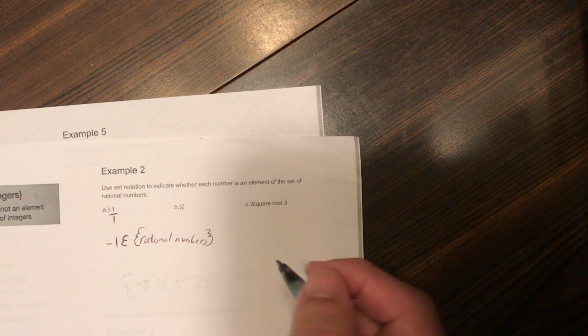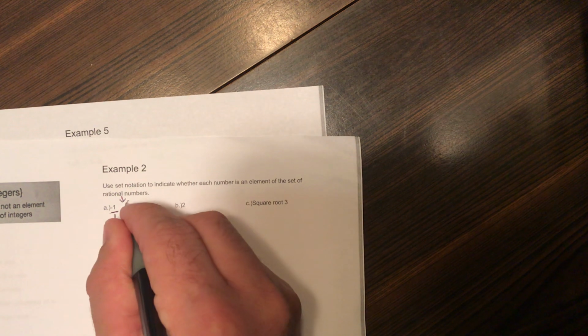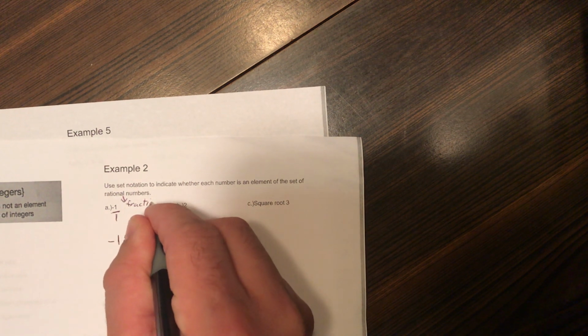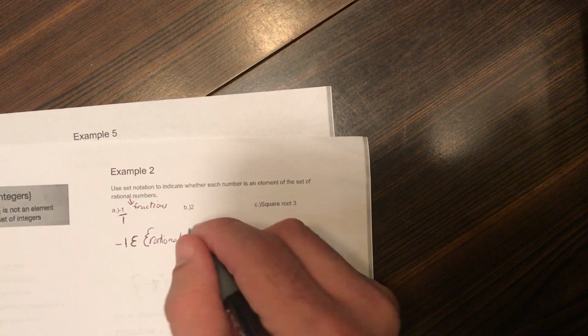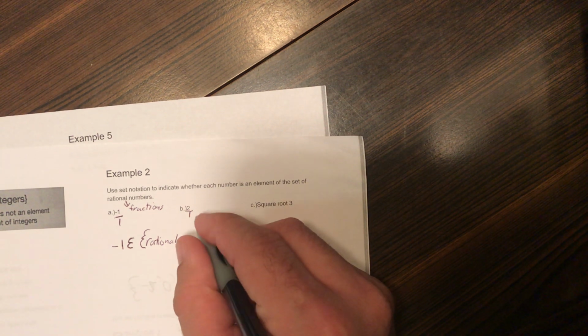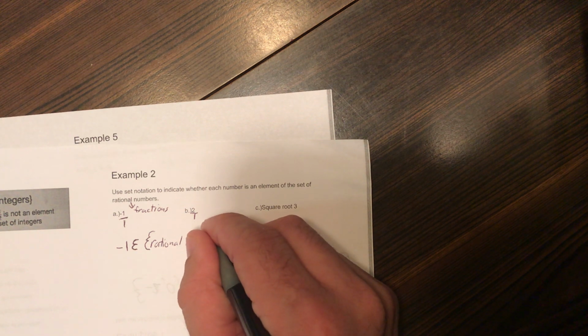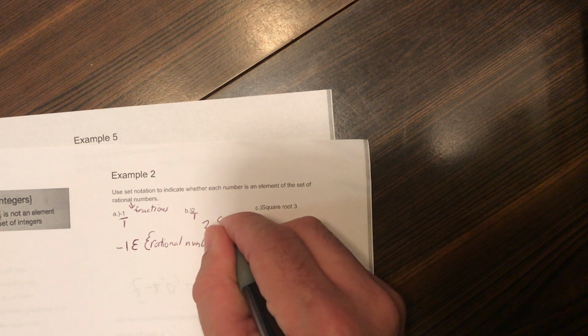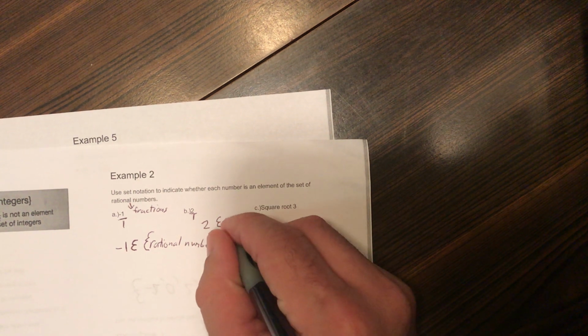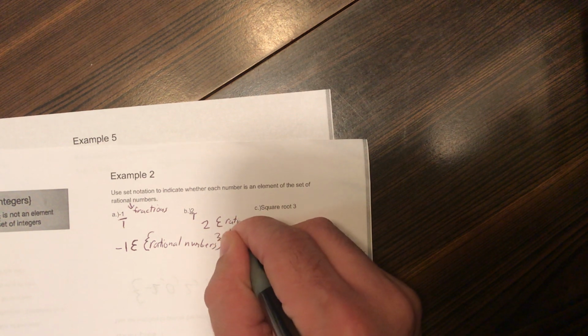Okay, can we make 2 a rational number? Well, we can put it as 2 over 1, which then is going to be a fraction. So 2 is an element of rational numbers.